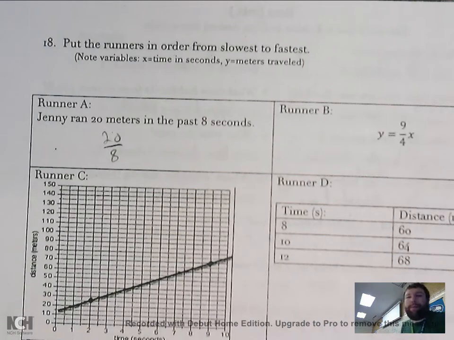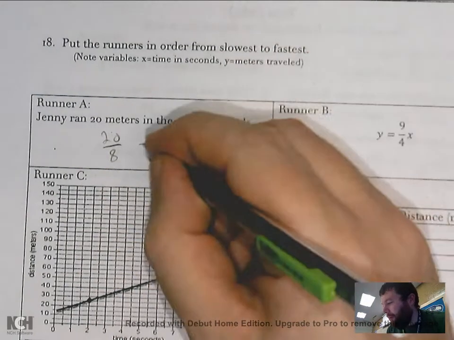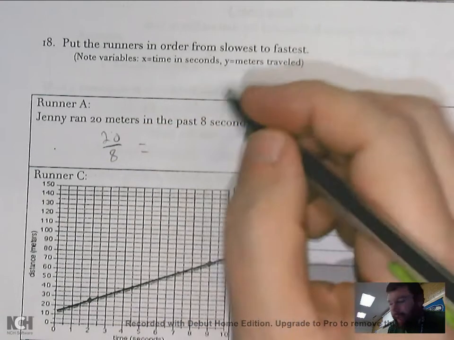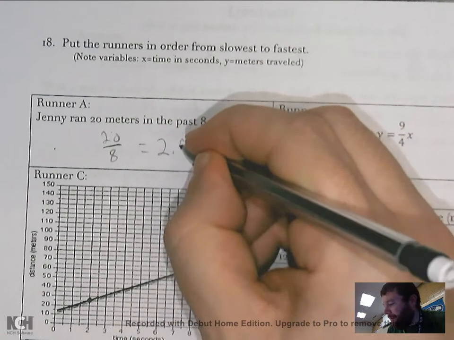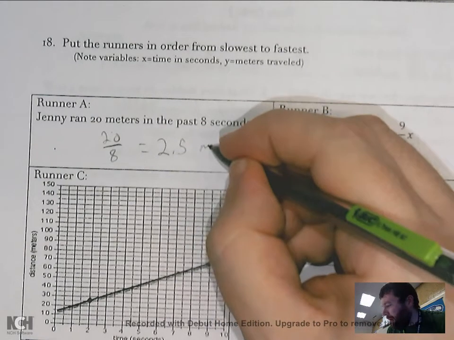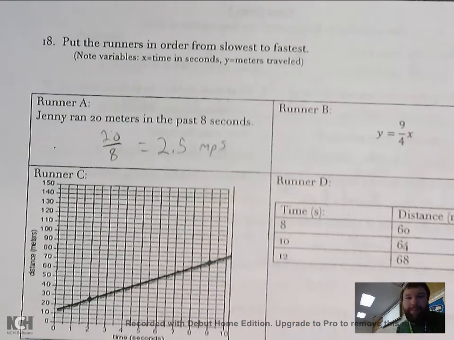But I want to probably compare these as a unit rate, because that's going to be the easiest way for me to figure out who is the quickest. So when I do 20 divided by 8, I'm going to get 2.5 meters per second. Meters per second, MPS is what I'm going to call it.